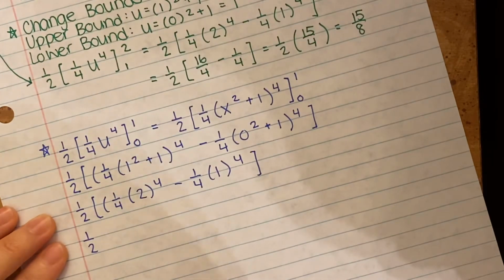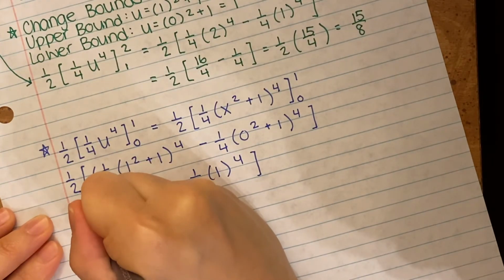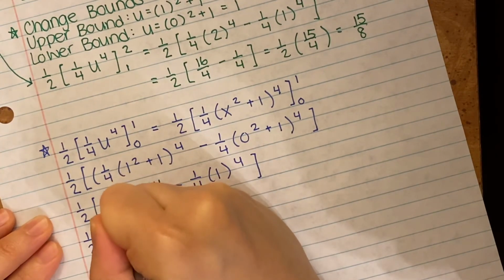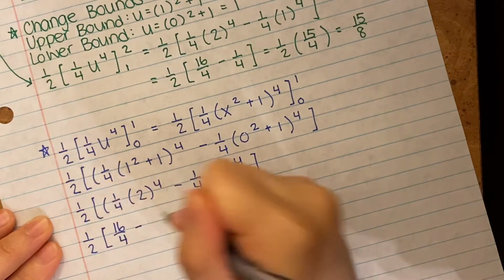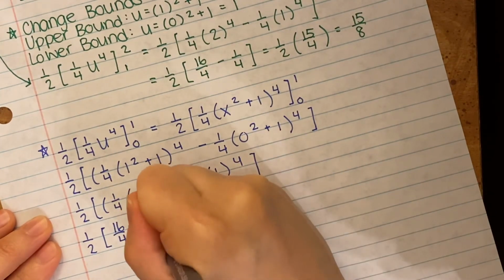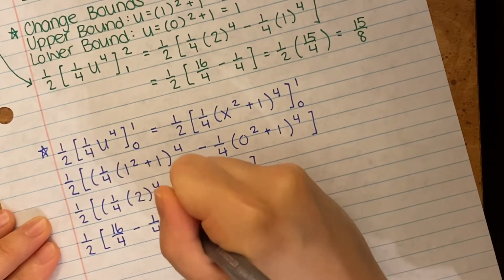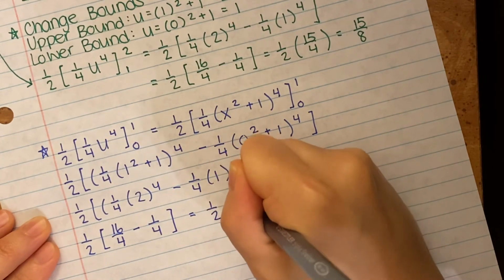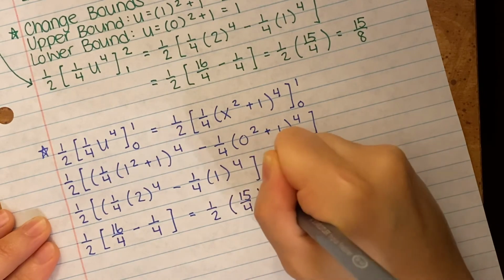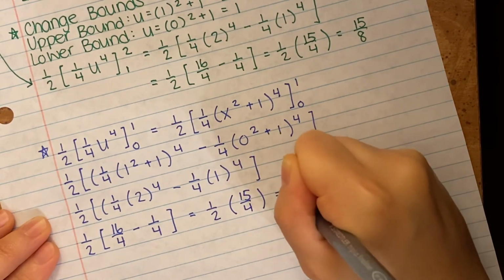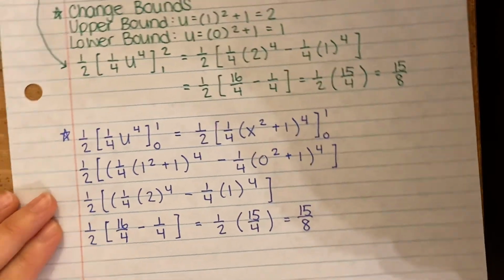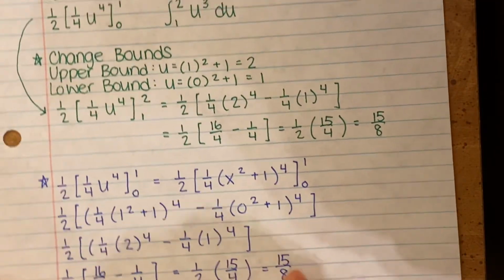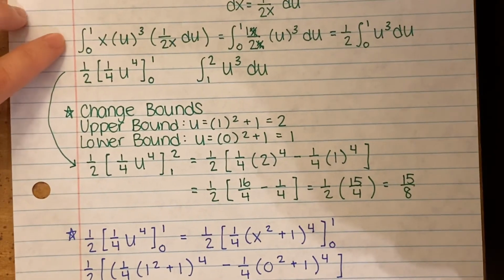Keep going, and that ends up being 16 over 4 minus 1 over 4, 1/2 times 15 over 4, and that gives us 15 over 8. So using both ways, we got 15 over 8 as our answer to this definite integral.